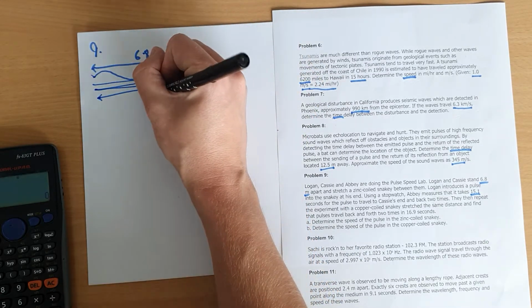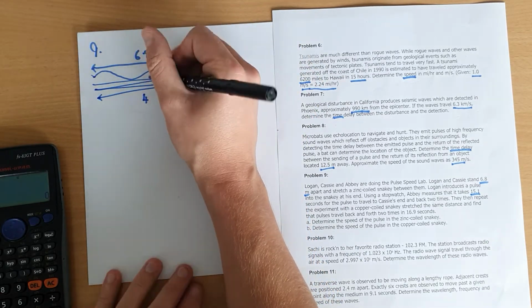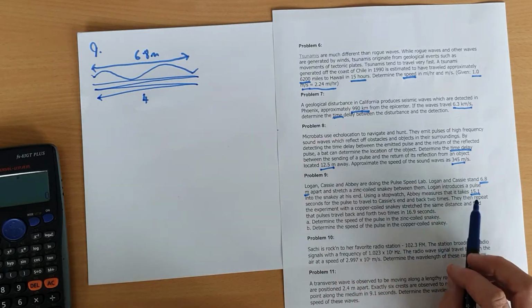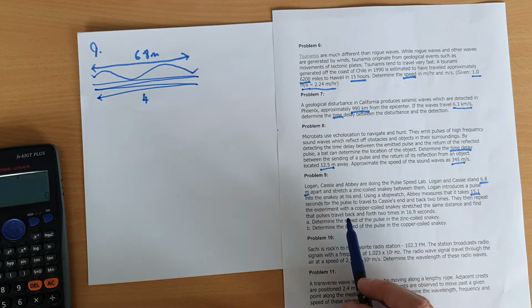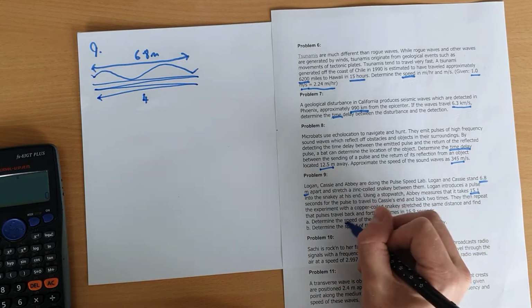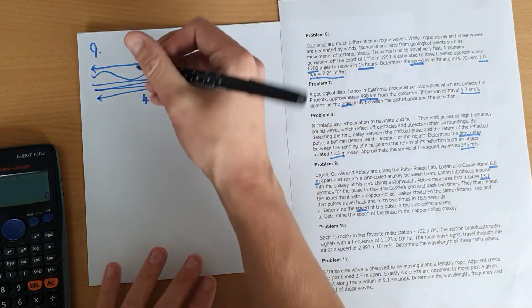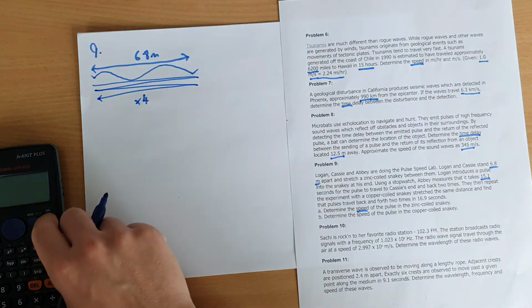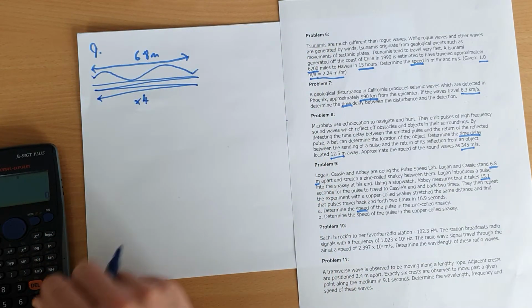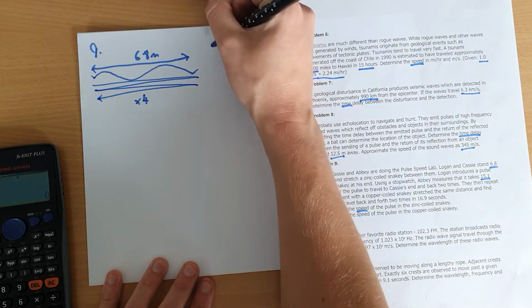So that's actually 4 lots of the distance. Okay. They then repeat the experiment. So what we need to do at this point is determine the speed of the pulse. There's different ways of doing this. The way I would probably suggest doing it is multiplying the distance by 4.